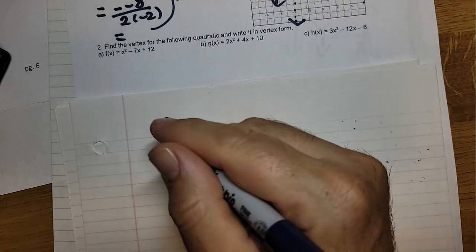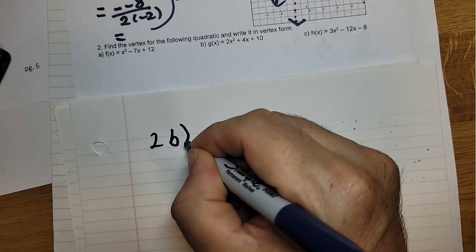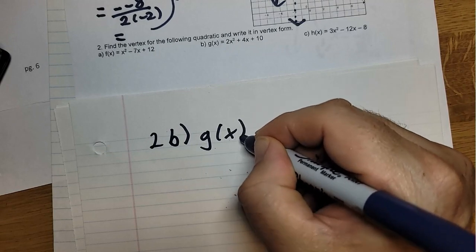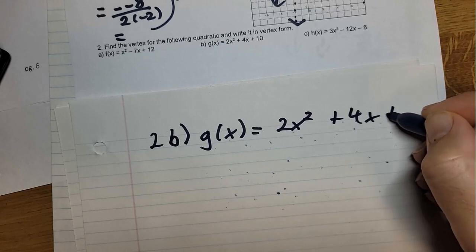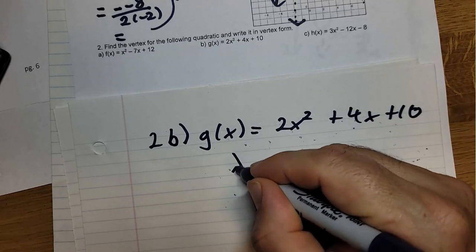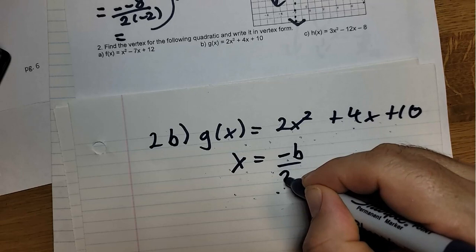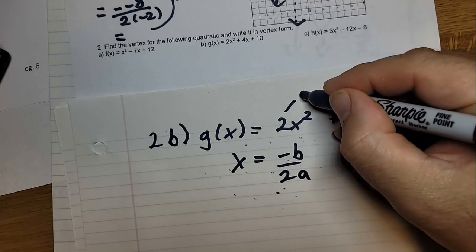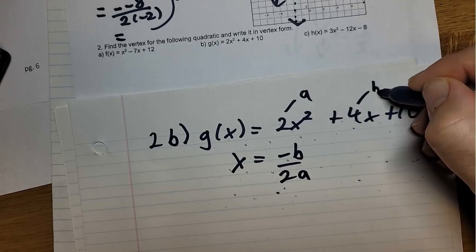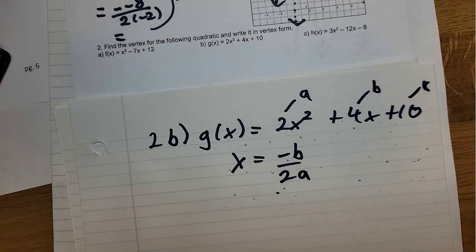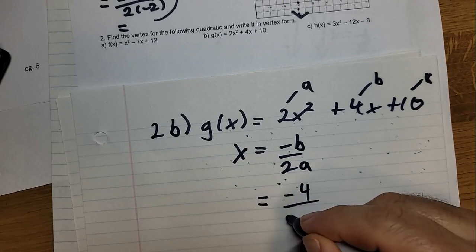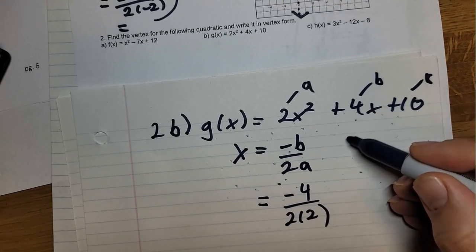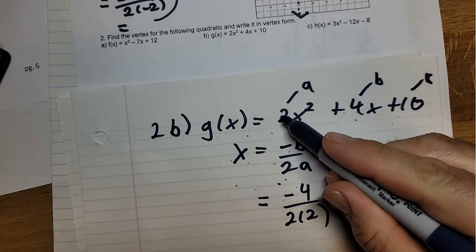So number 2B. Bring that down so I can see it. 2B. Here we go. g of x equals 2x squared plus 4x plus 10. We're going to start off with that formula: x equals negative b over 2a. This is a, that's b, that's c. Okay, plug it in. Negative b, negative 4, all over 2 times 2.